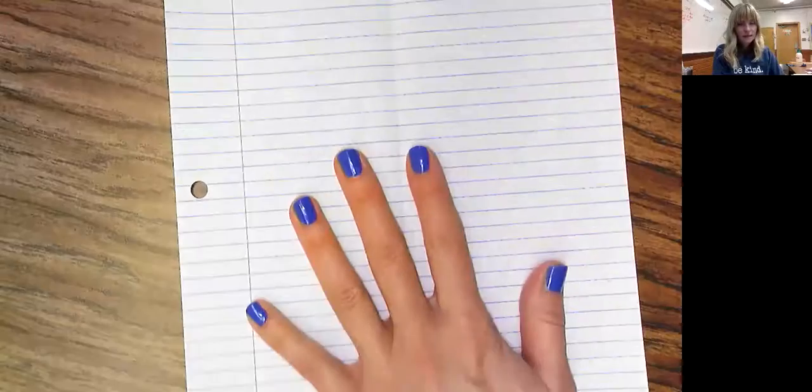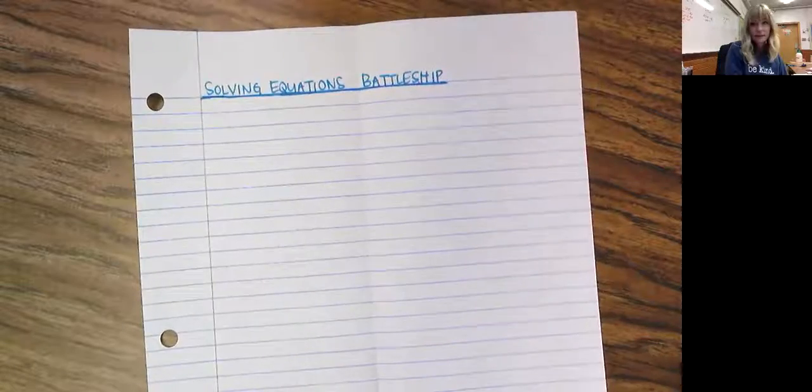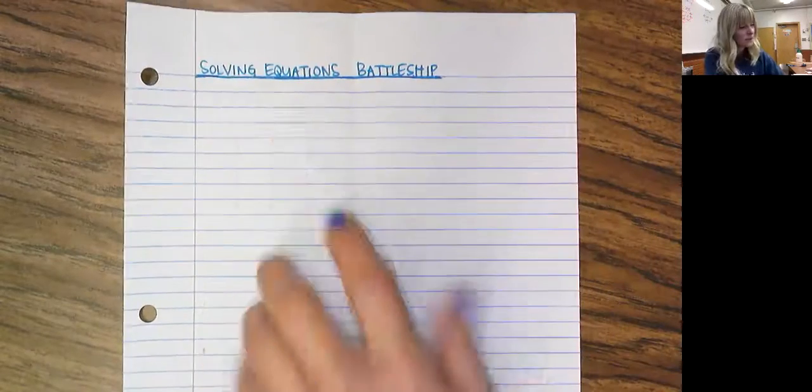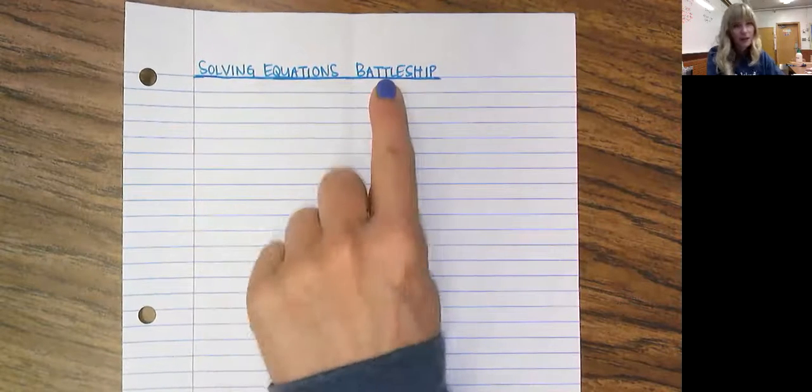And then see what I did to this piece of paper? I took my piece of paper and I did what we've done on all of these. I folded it in half once vertically, just to give me two columns, to give me a little more space, a little bit more organization in my work. And then you can open it back up and you can give it a title. This page is Solving Equations Battleship.